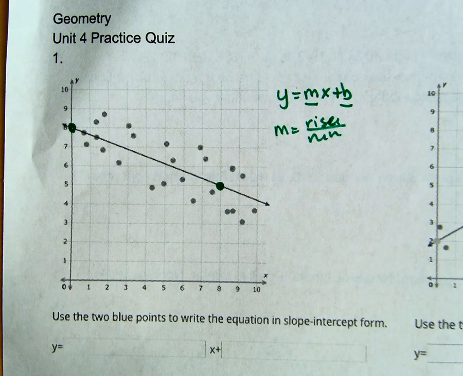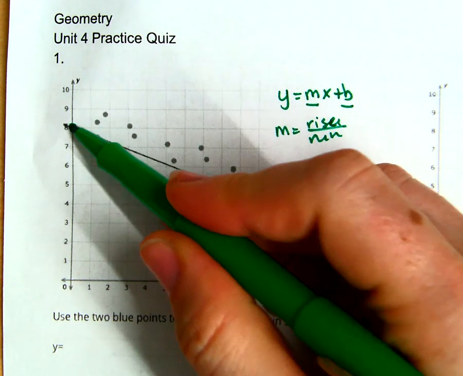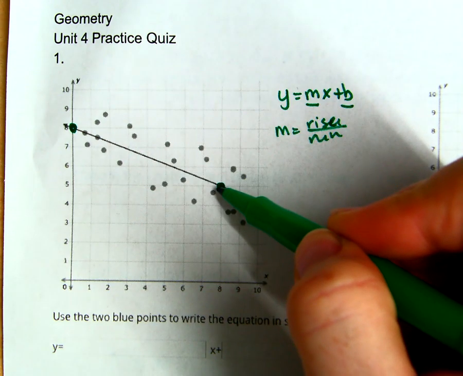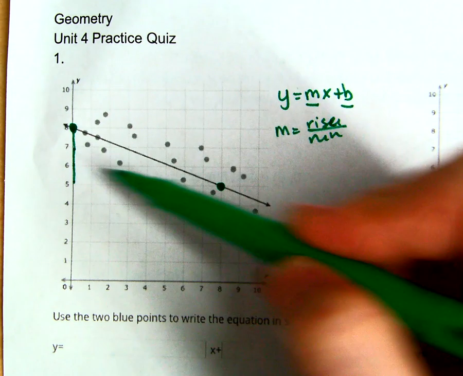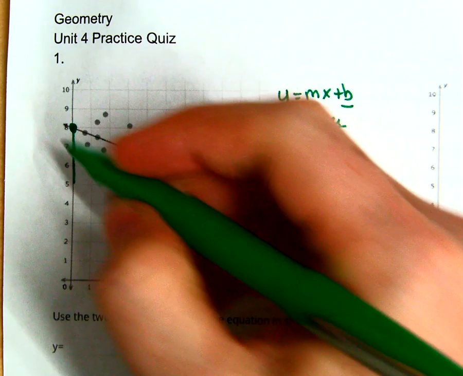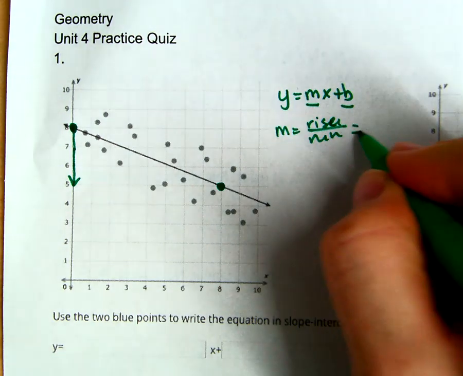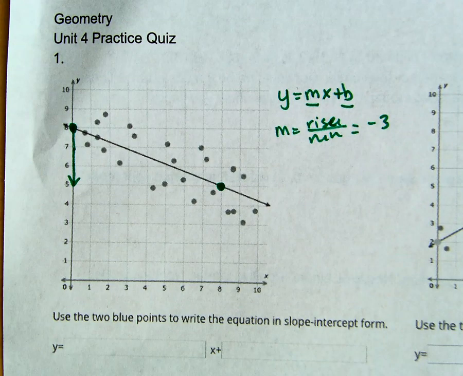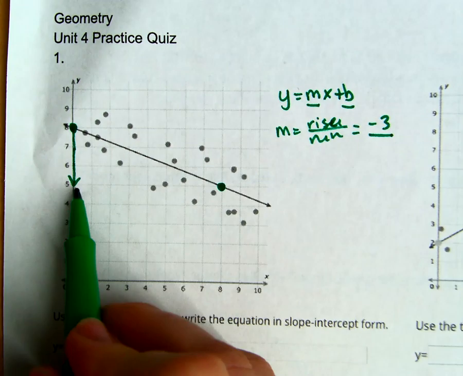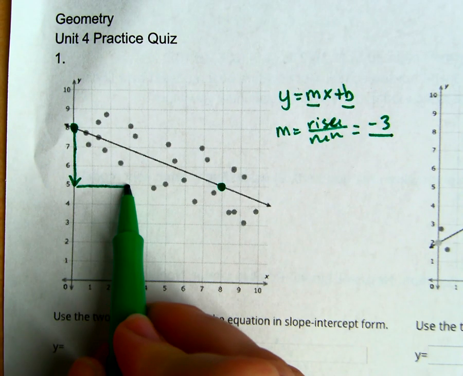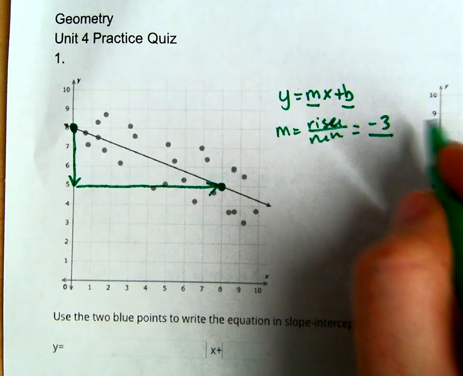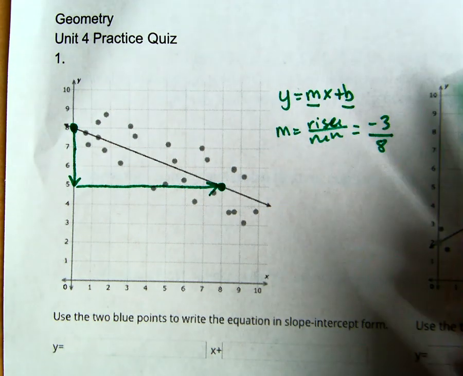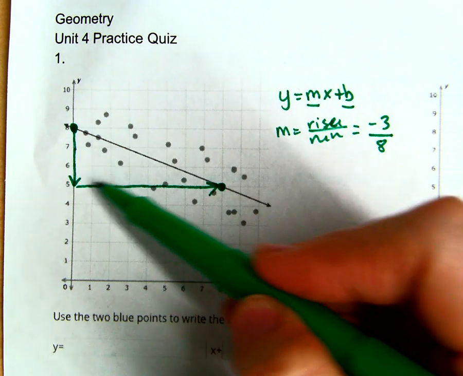And so if I count from point to point, from this point to this point, then I go down 1, 2, 3, right? So I fall 3. So my rise is actually -3. And my run is 1, 2, 3, 4, 5, 6, 7, 8. So my run is 8. Right? Making my slope -3/8.